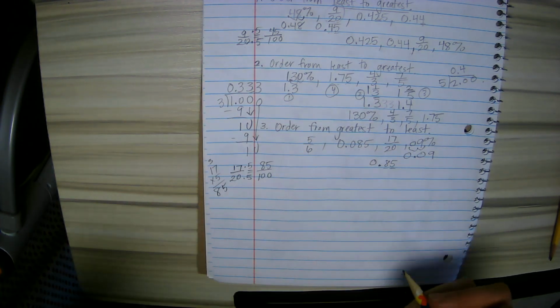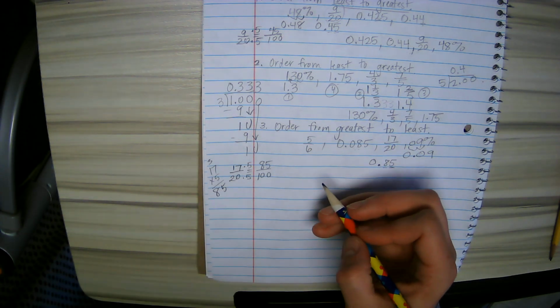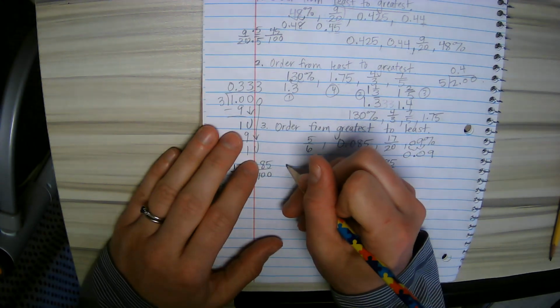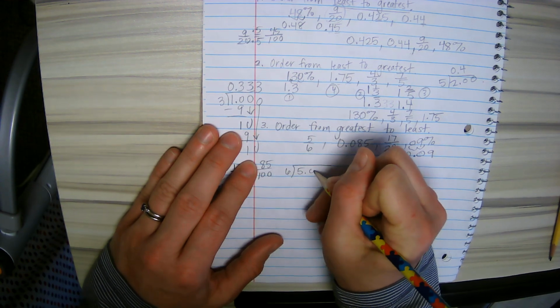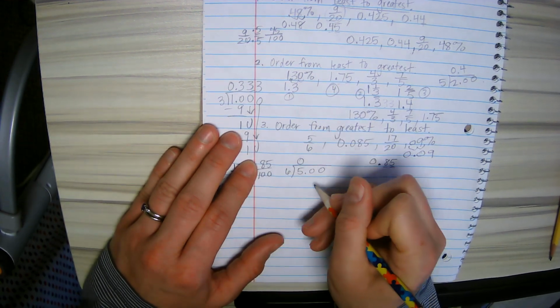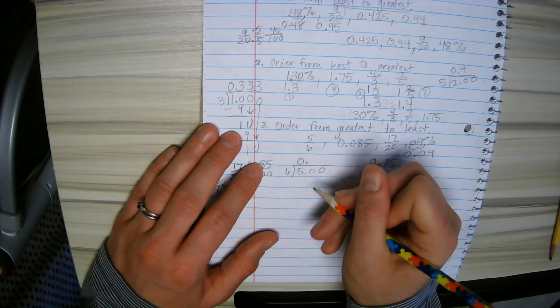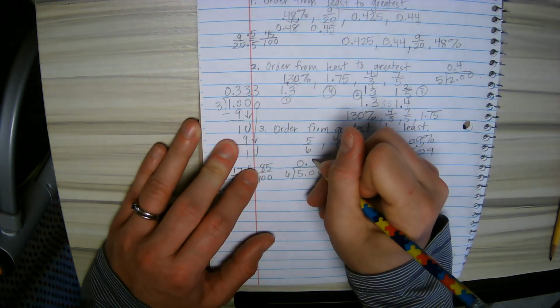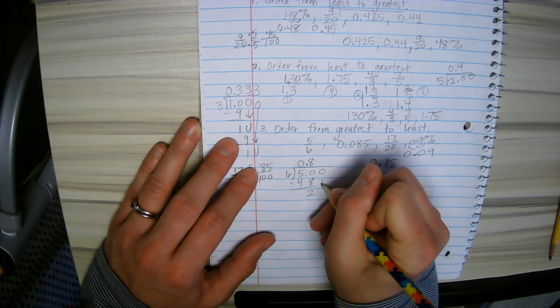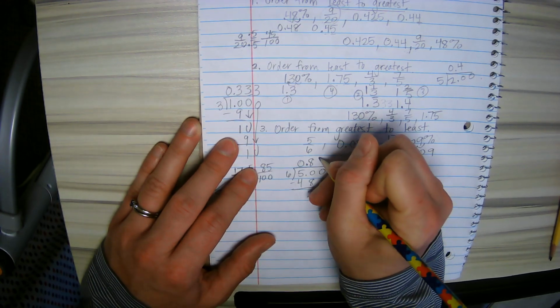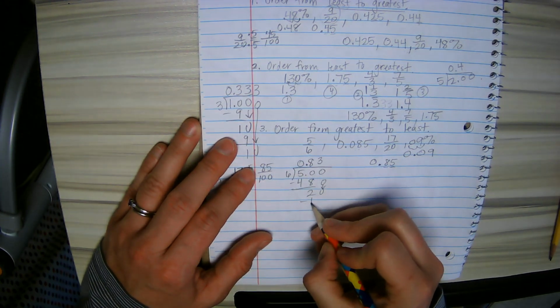And then this one isn't a nice one to go into out of 100 or 10, so I would be dividing. So 6 into 5 doesn't go, but it does go into 50 eight times, which is 48. And this would be 3.